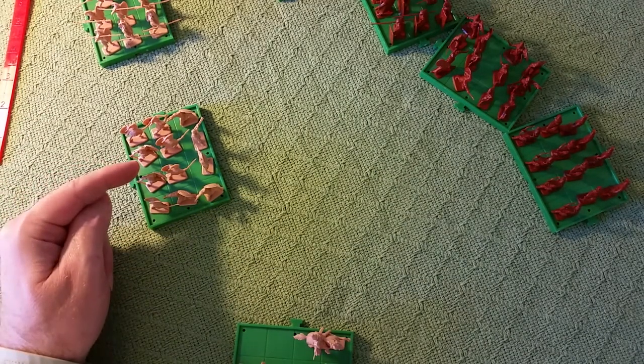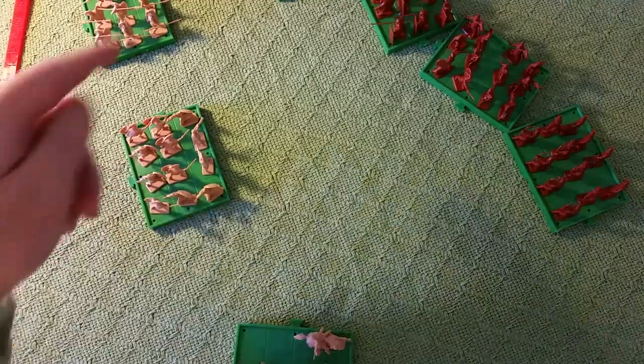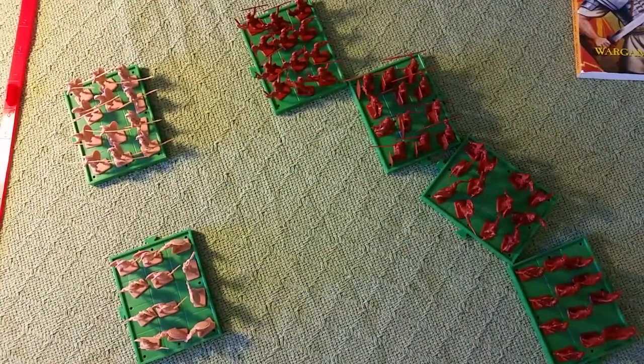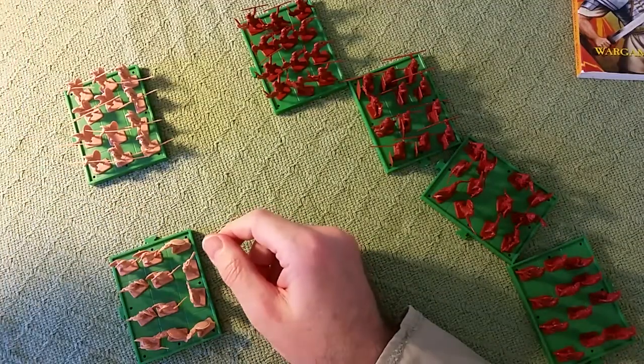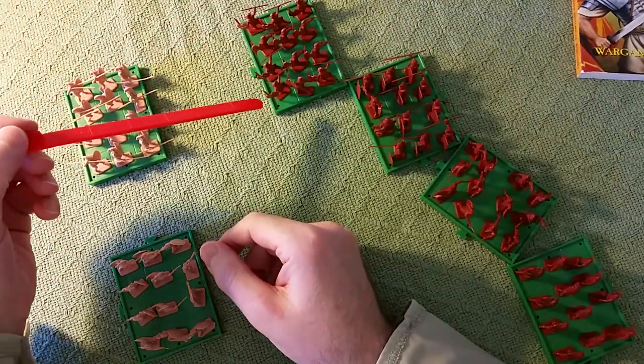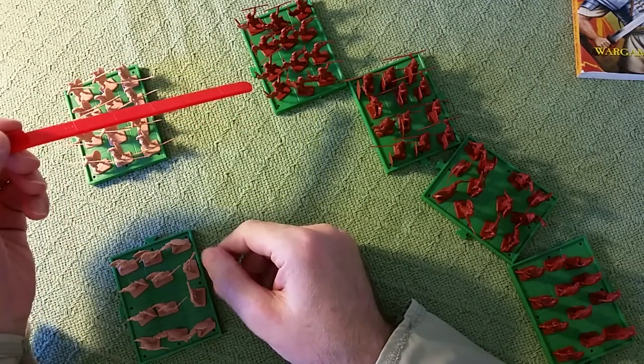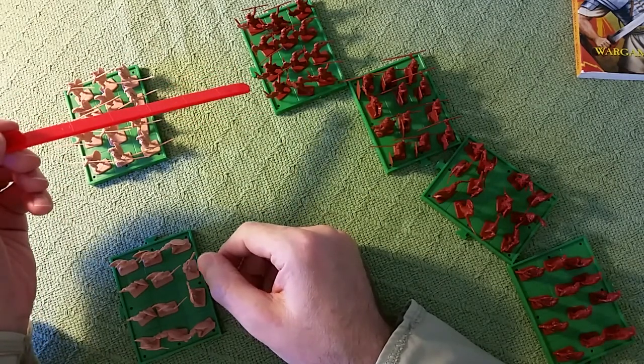Sword armed. Oh, wait a minute. I forgot to fire with the javelineers. Okay, I got this right. The javelineers are only going to fire with the front rank. The javelins, I don't think, qualify for massed archery.